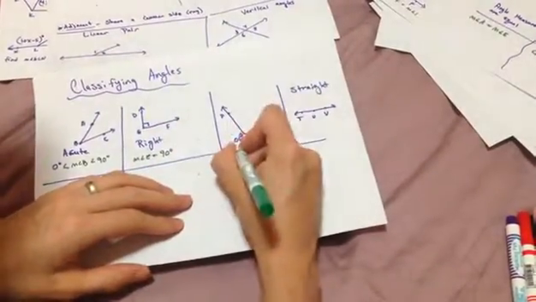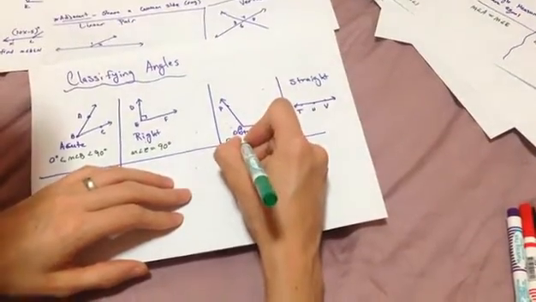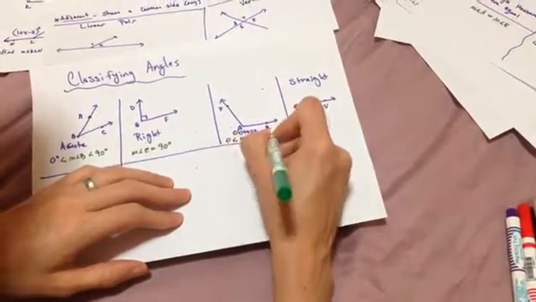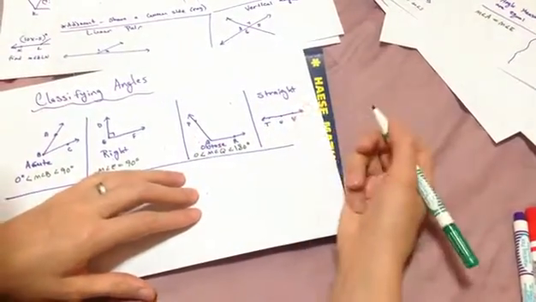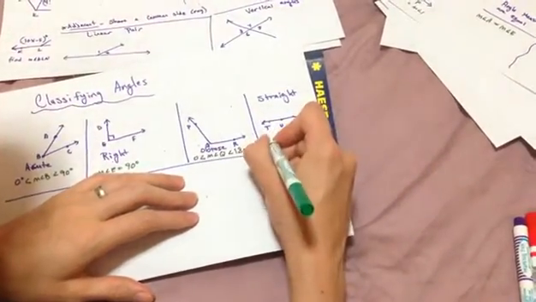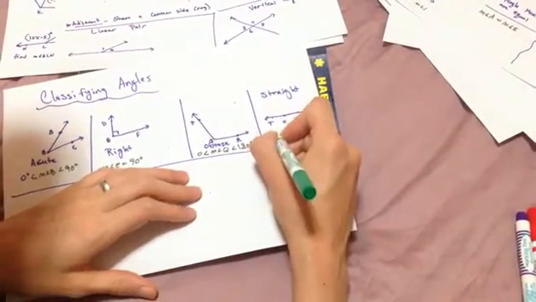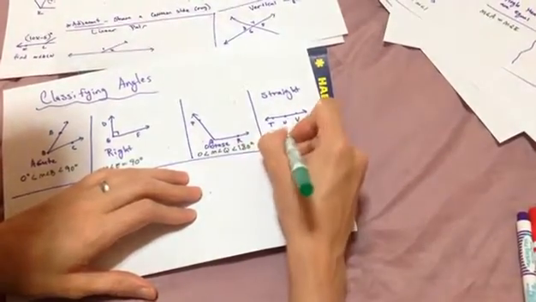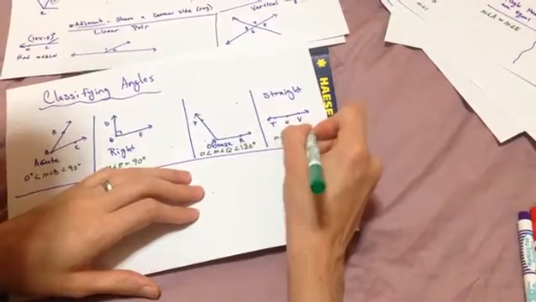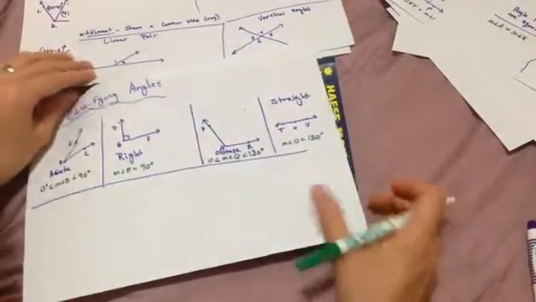Obtuse is between 90 and 180. And then a straight angle, this one doesn't really look like an angle, but it forms like a line. I can say the measure of angle U is equal to 180 degrees. It's called a straight angle.